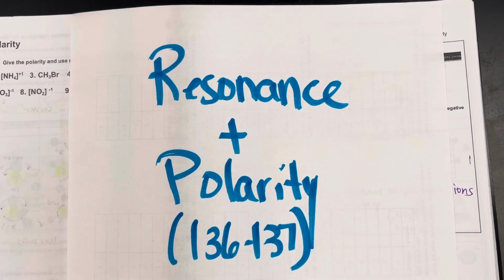Let's learn about resonance and polarity. This is our last lesson in the drawing covalent compounds subunit of 8B. We're going to be on pages 136 to 137.